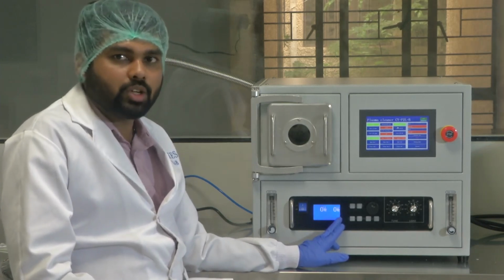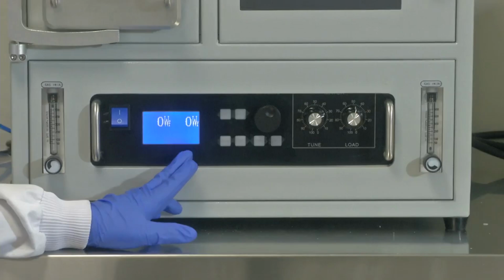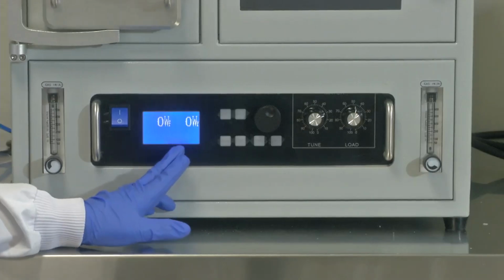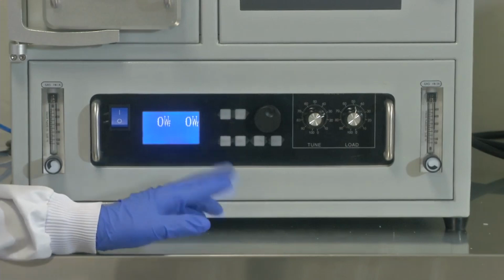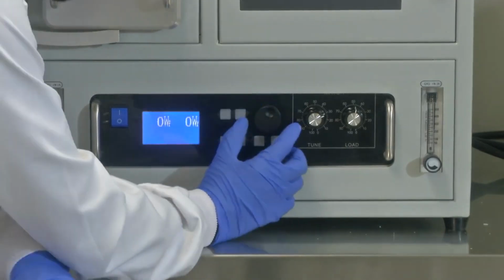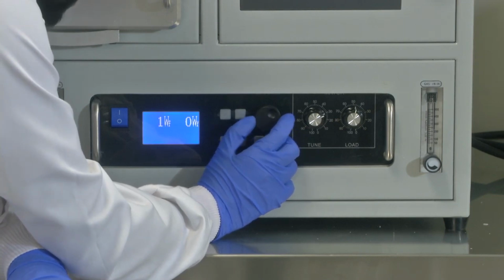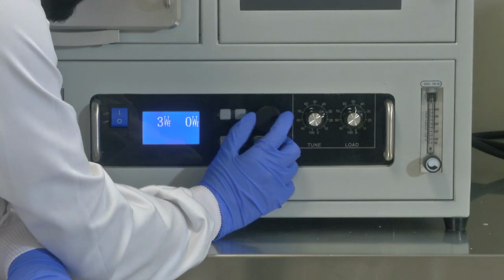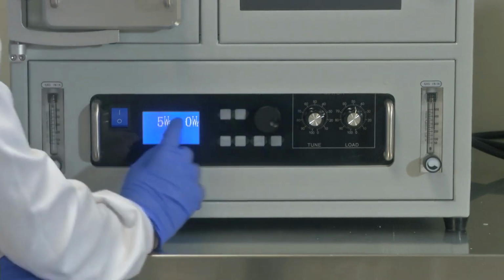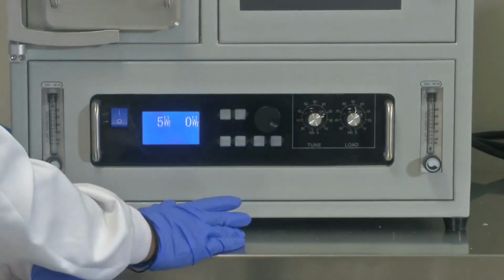Okay, let's now focus on the RF control. Now it is 0 forward watt and 0 return watt. Now this is the knob to adjust the RF power. So let me increase the RF power. 1 watt forward, 2, 3, 4, 5. So return power is not there. So this is good condition. So it is tuned properly.